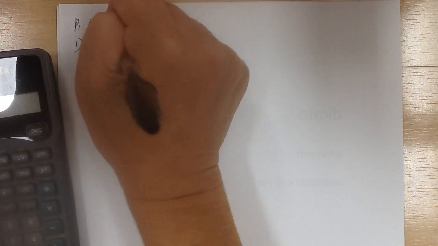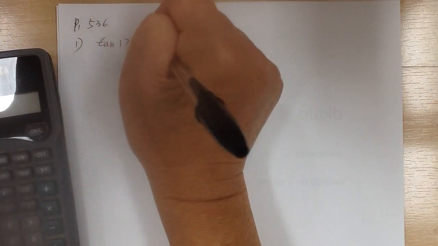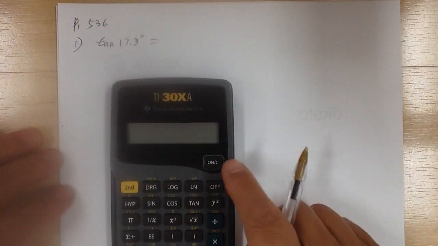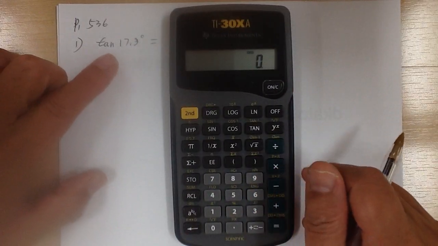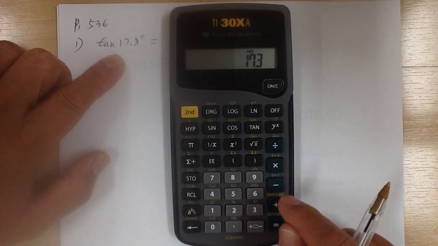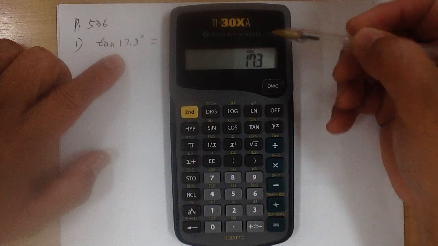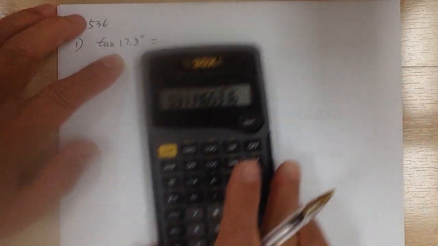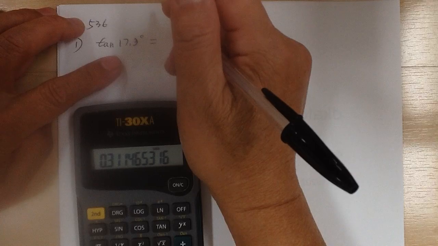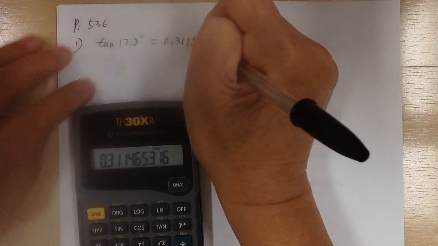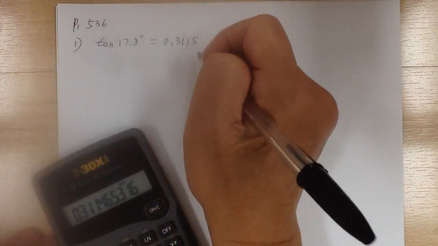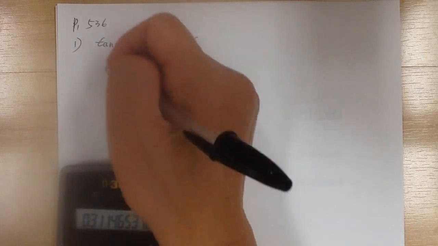Let's go to page 536 and start with number 1. So you have a tangent of 17.3 degrees. You want to find out what's that. So you can just use a calculator, and for the TI calculator you enter the number first, so 17.3, and make sure this is in degree mode, and then you push the tangent button. And this one you want to 4 significant digits, means 4 digits, so it's 0.3115. Round it up to the 4th digit. Okay, and that's it.